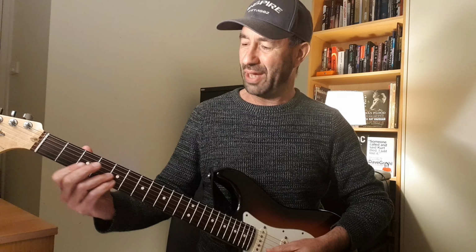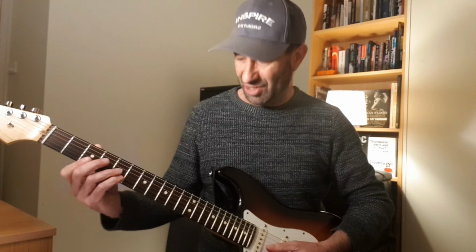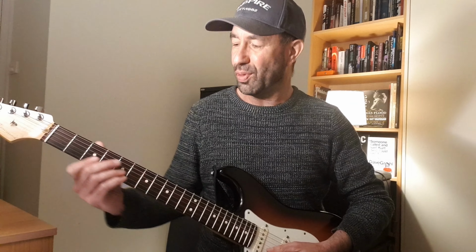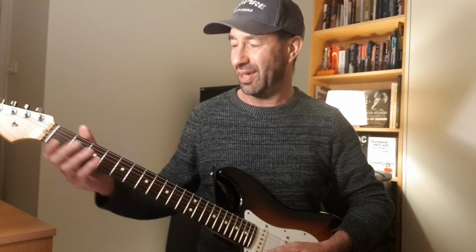You probably haven't already realized that these shapes are movable. So if I've got a C here, I can move it up to a D major. Same shape, E major, F. Just takes practice. So once you learn all the C shapes, then you can just move them around, you know, all over the place.